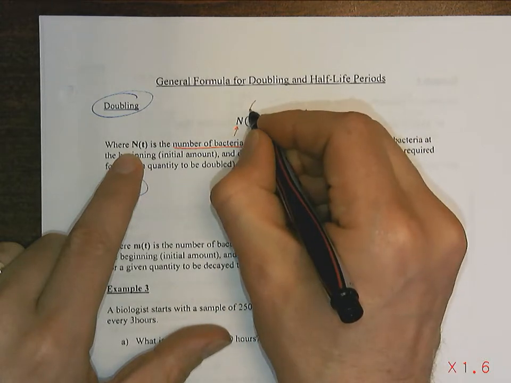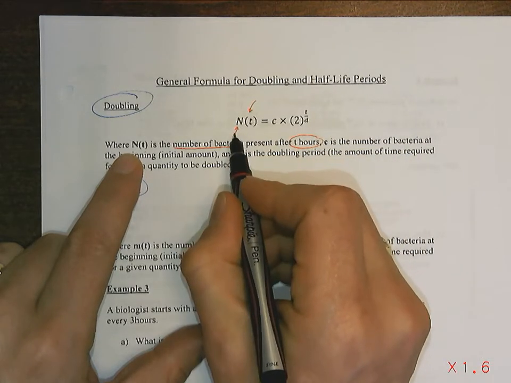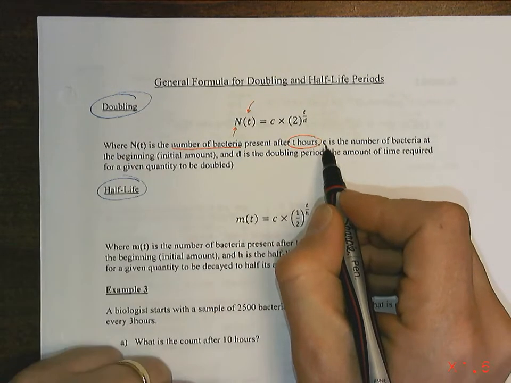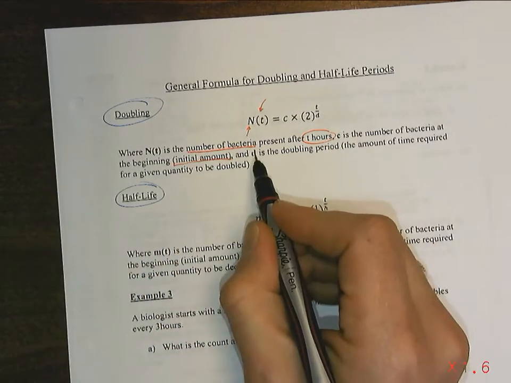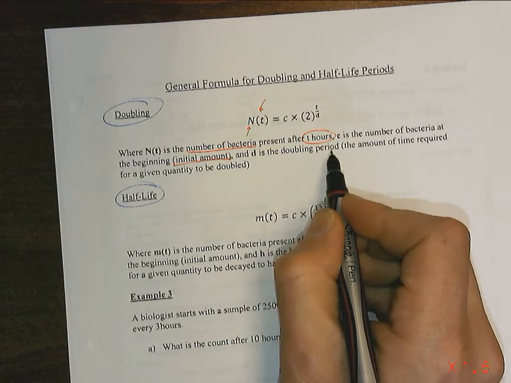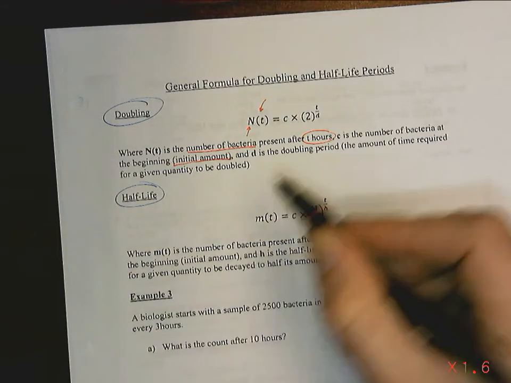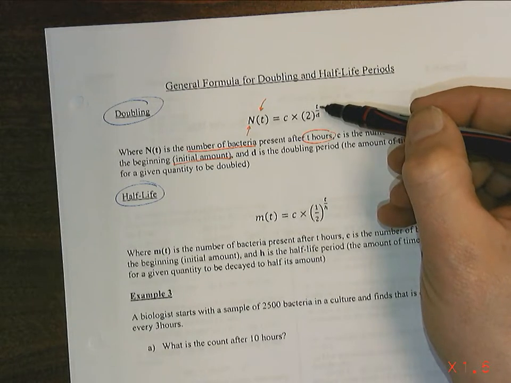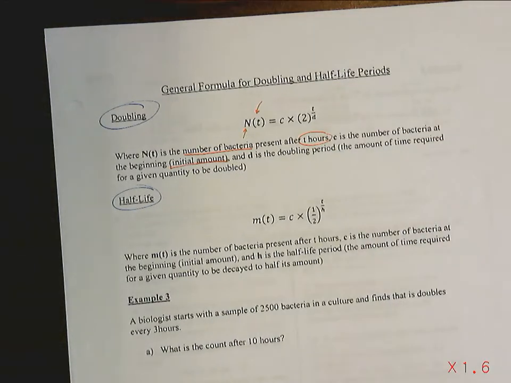So our variable is t, okay? So this is function notation. We call the function N for number, and it's going to be with the variable t. C is the number of bacteria at the beginning. It's what we call the initial number that you start with. D is going to be the doubling period, and D is going to be the amount of time for the quantity to double. So it's this idea of having a doubling time and the question giving you a certain amount of time, and you have to figure out how many doubling periods that is. We saw that in the last example we did.